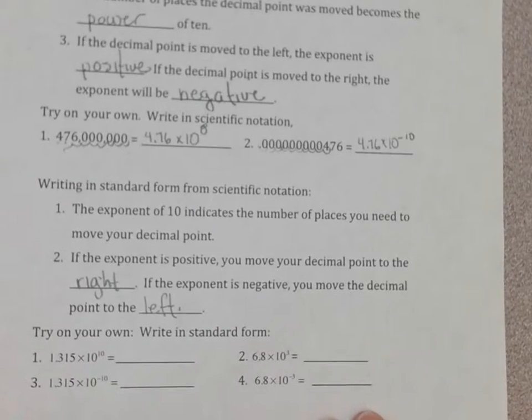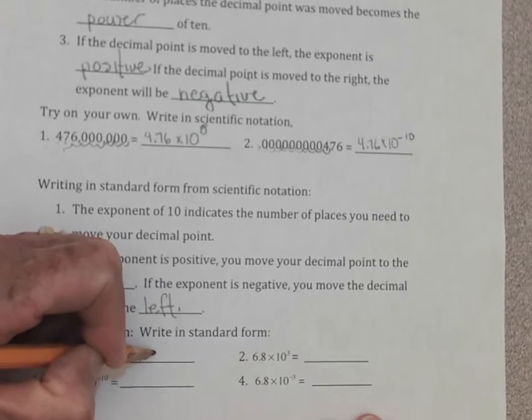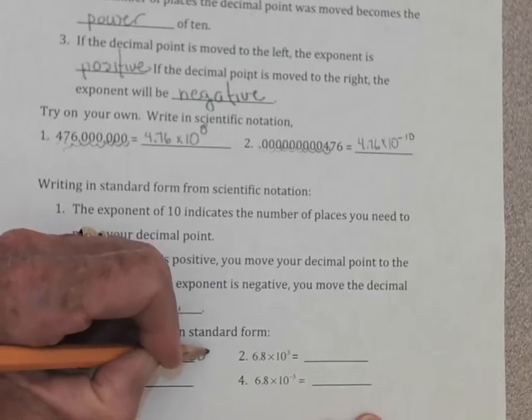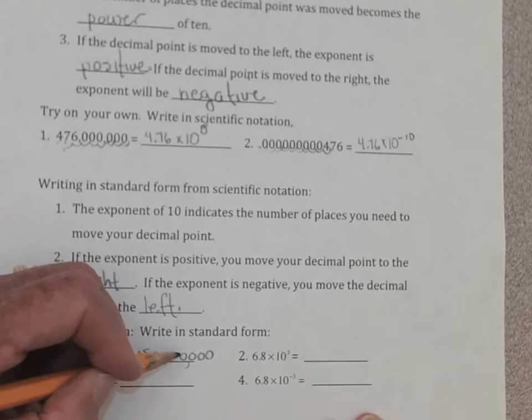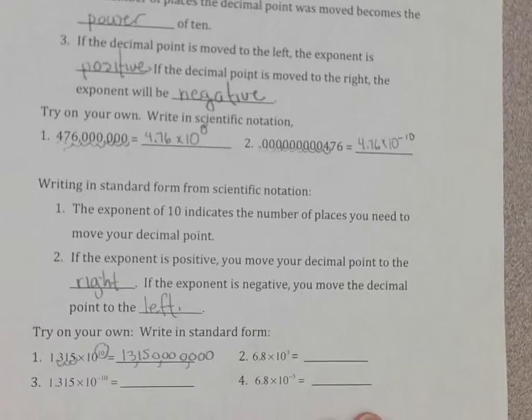So this is a solution for those problems you just did. We have 1.315. This tells me right here that I'm going to move my decimal point 10 places. So 1, 2, 3, and then we're going to have to add 7 zeros. So it's going to be 1, 3, 1, 5, and then 1, 2, 3, 4, 5, 6, 7. We put commas every third. 1, 2, 3, 1, 2, 3. So you can see it's a really big number.